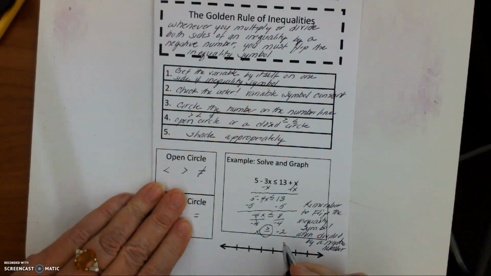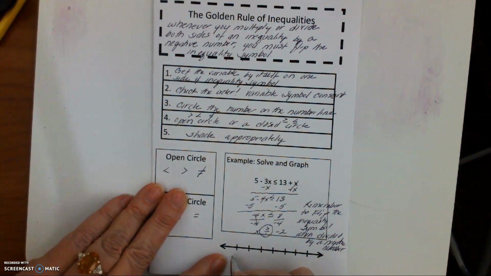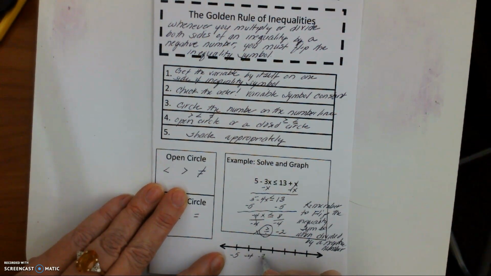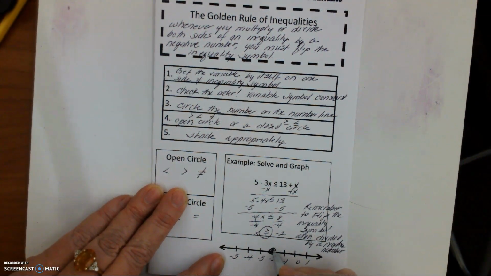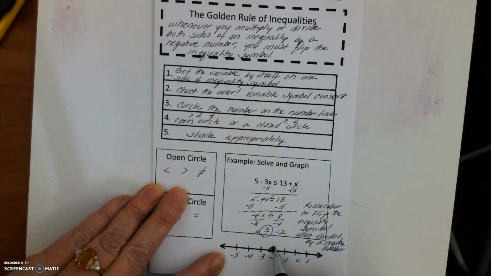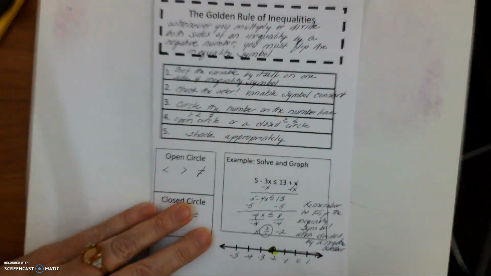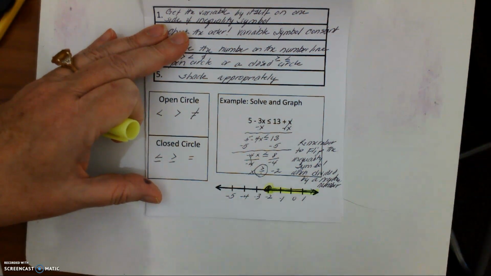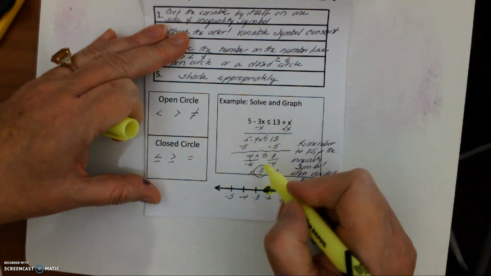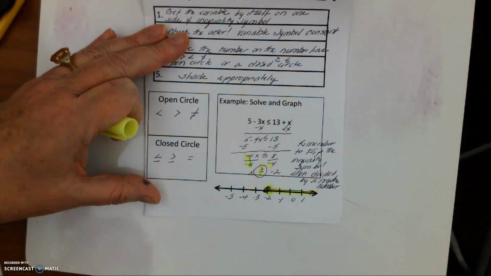Okay? And then here, since we have the greater than or equal to, we are going to have a closed circle here. And since it's greater than, we're going to the right. Move it up so you can see it. So it's going to go over here, and it's going to go to the right. Okay? So here again, because the negative numbers were divided, we flip this.